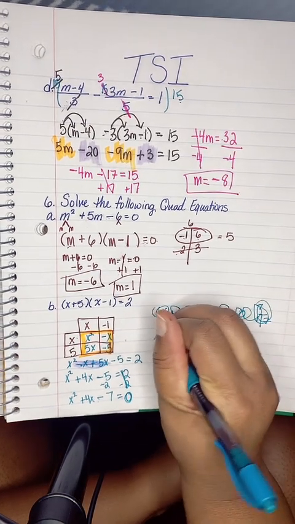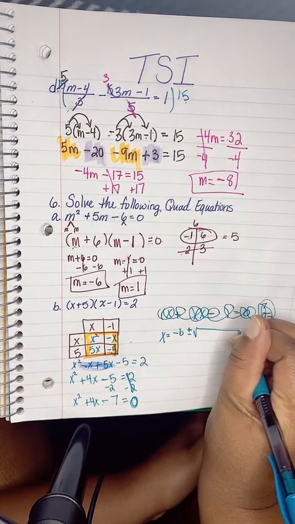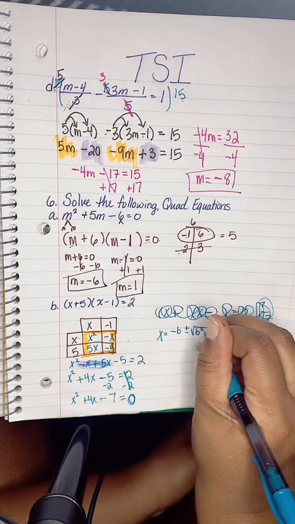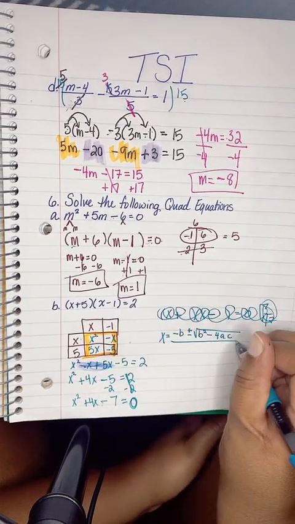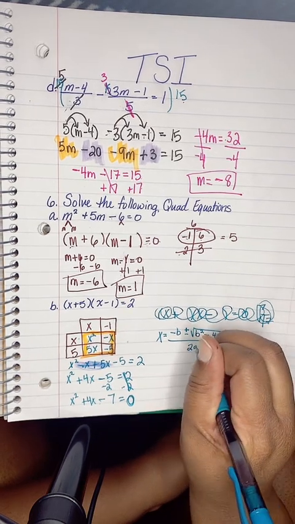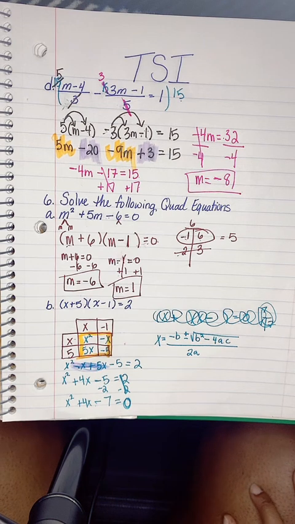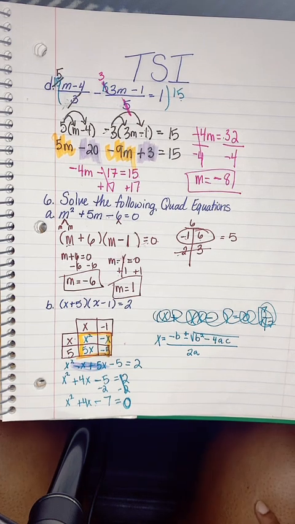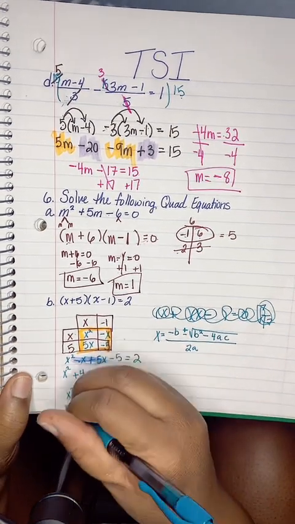So, quadratic formula: negative b plus or minus the square root of b squared minus 4ac, all over 2a. So we got to know what our a is, what our b is, and what our c is, right? Our a is always next to the x squared.